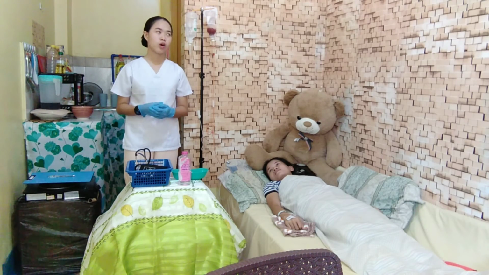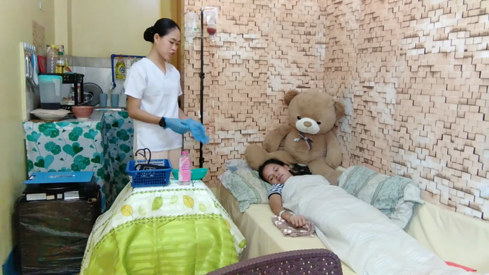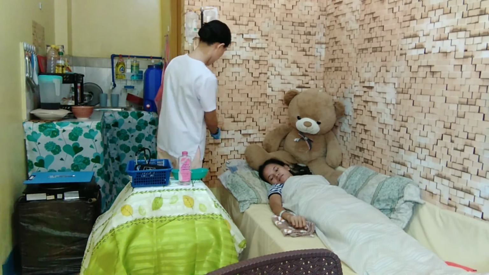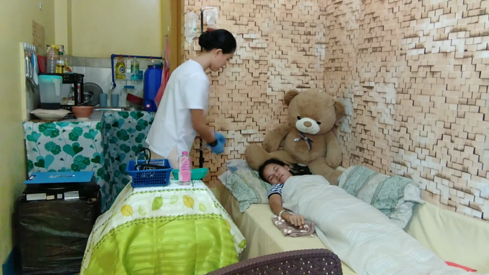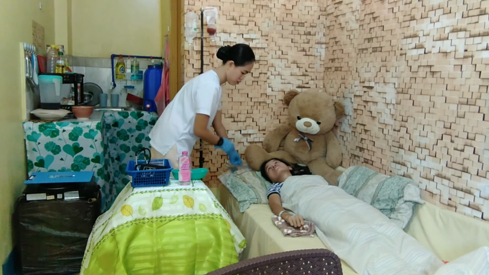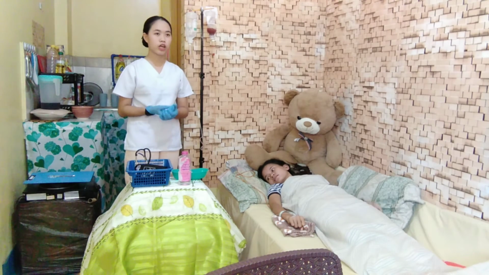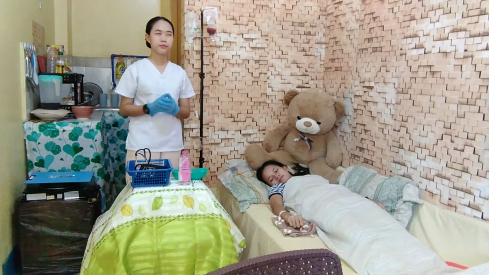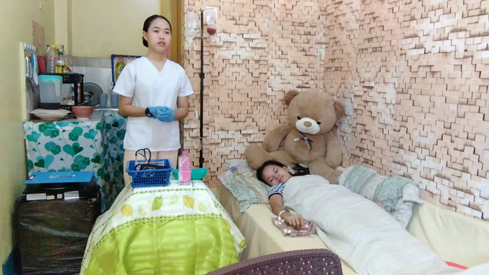We will observe for any flushing on the IV, and also if there is any swelling, itching or rash. And we remember not to mix any medication in any blood transfusion.